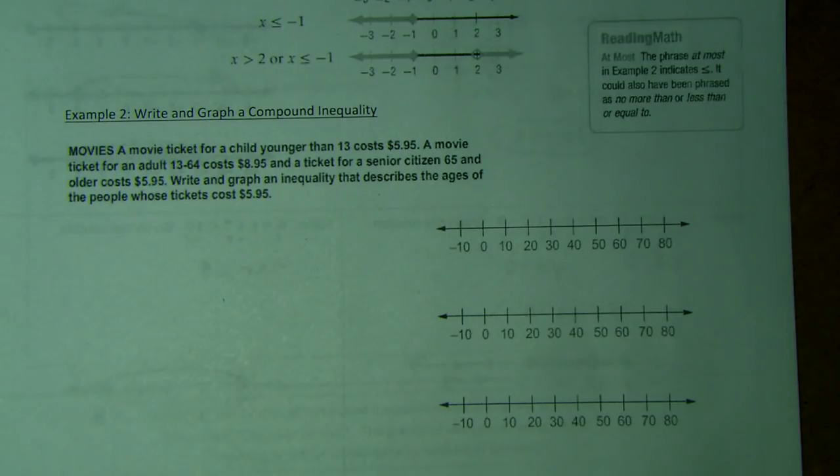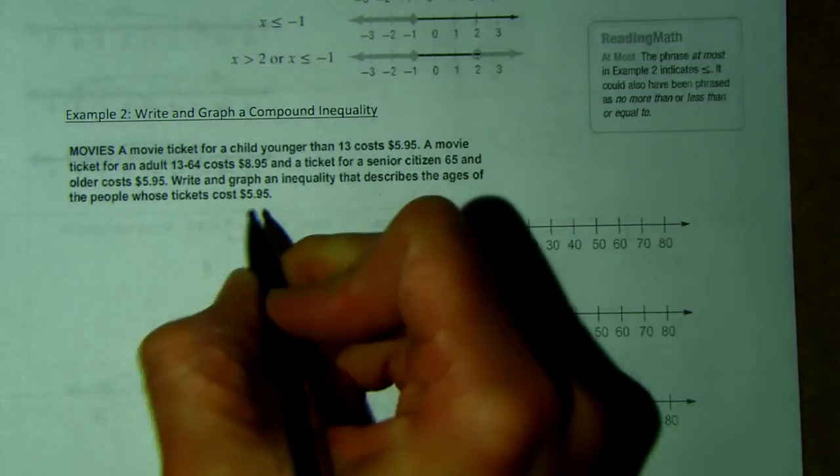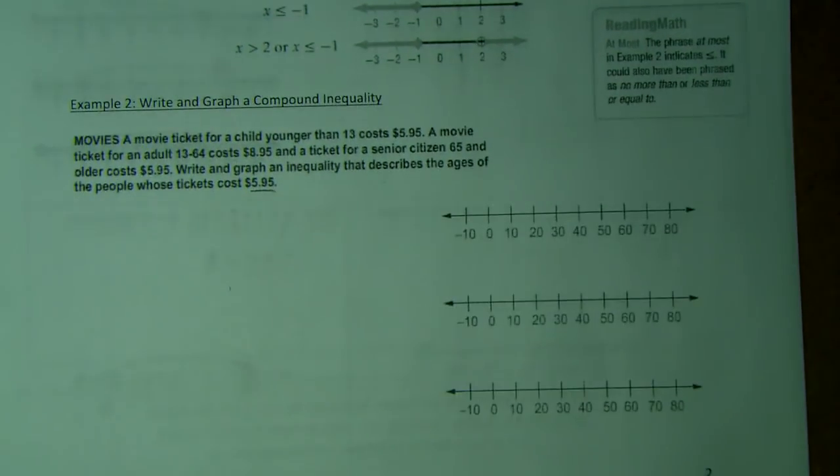Write and graph an inequality that describes the ages of the people whose tickets cost $5.95. Well, for $5.95, the ages have to be either younger than 13 or 65 and older.